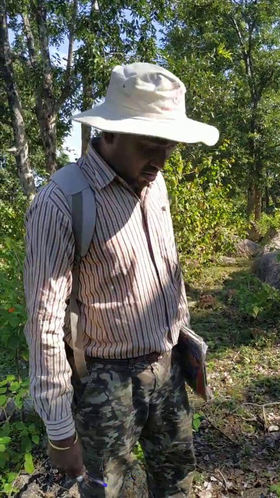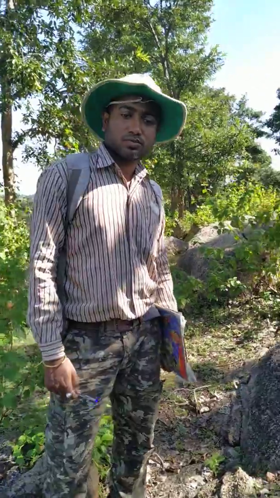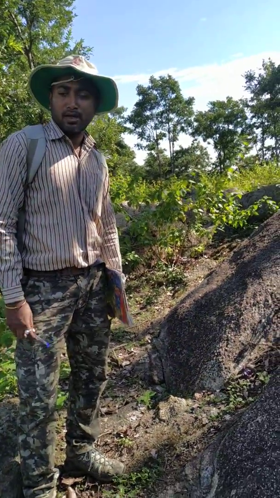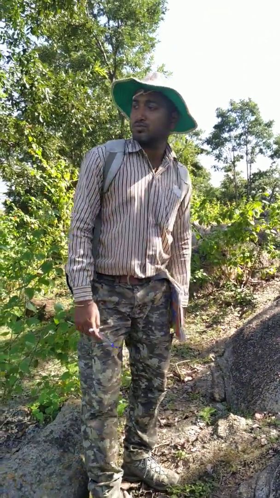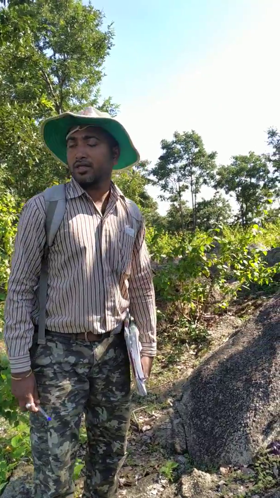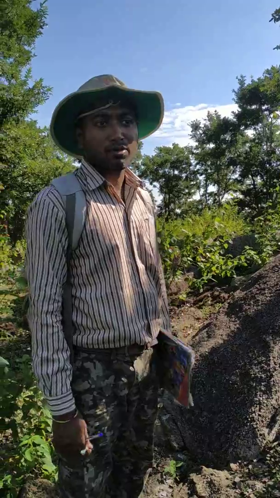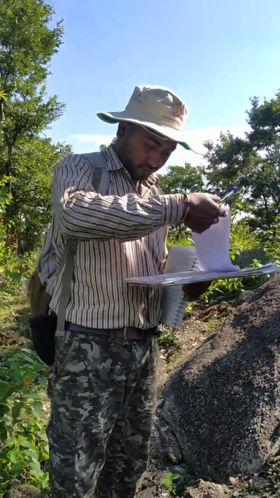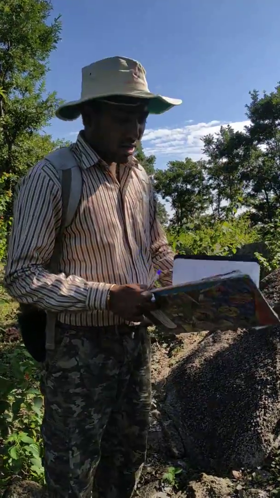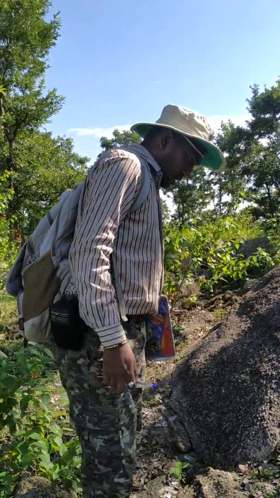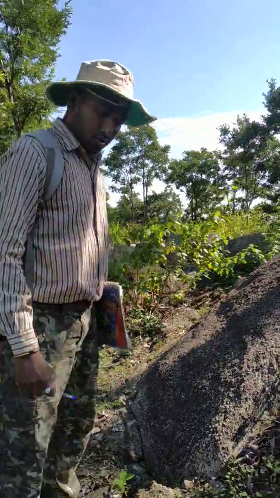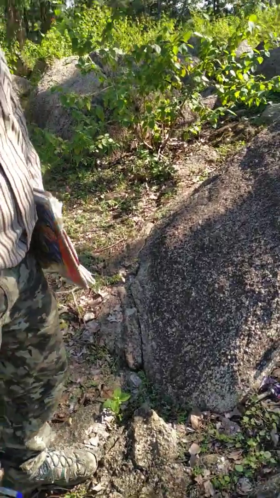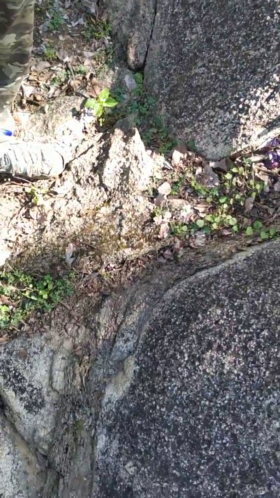Good afternoon. Right now we are standing on the spotted granodiorite exposure in a small hillock at the same location as yesterday, 1.5 kilometer southeast from the village Kersai. And here one phenomenon we have noticed, we want to explain that one.